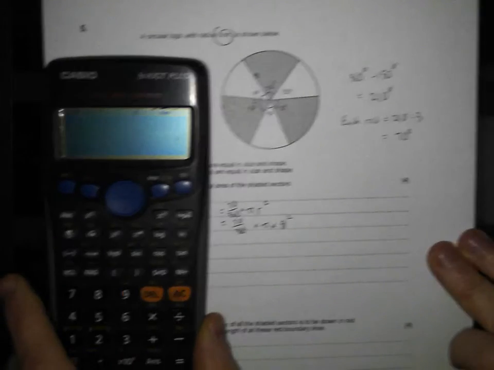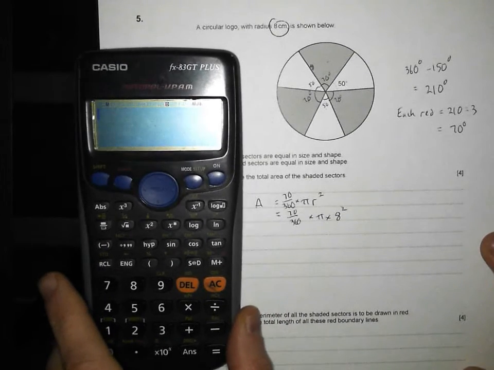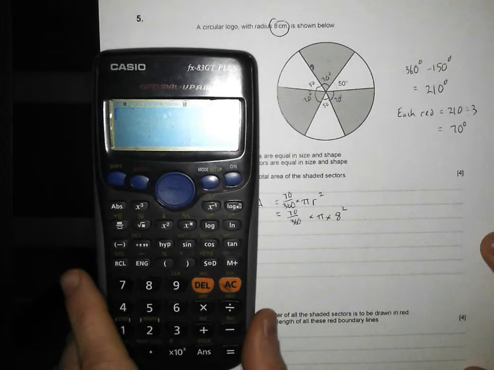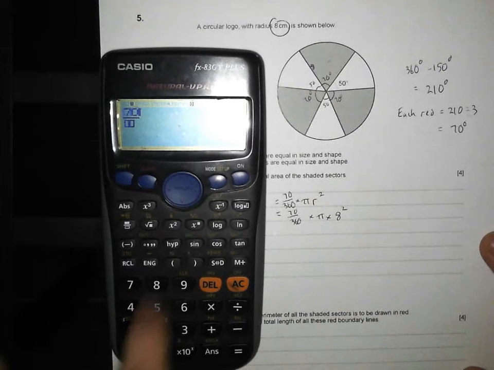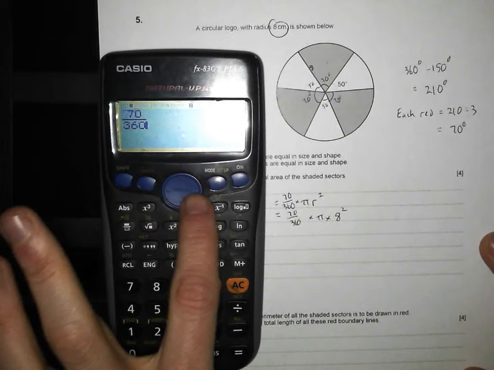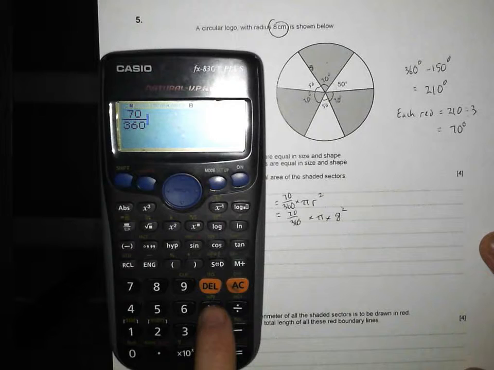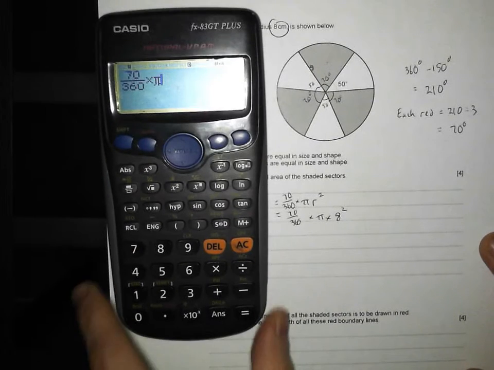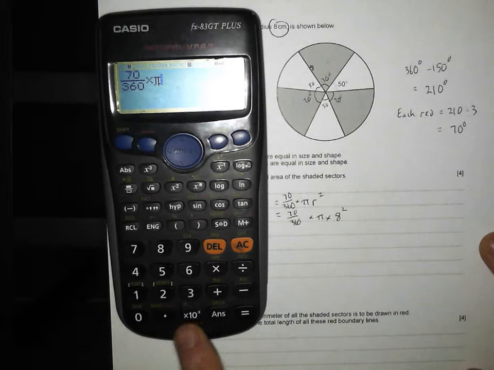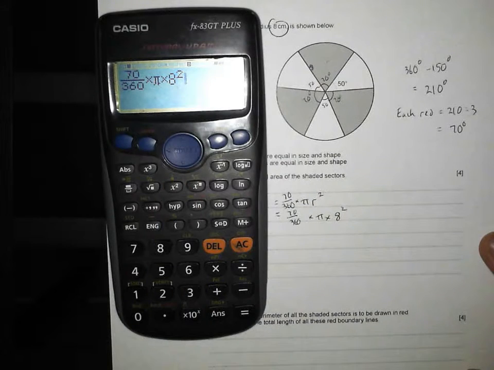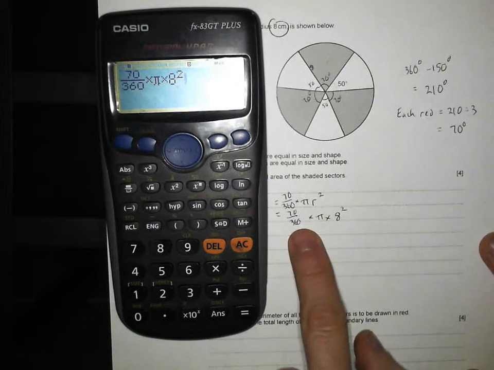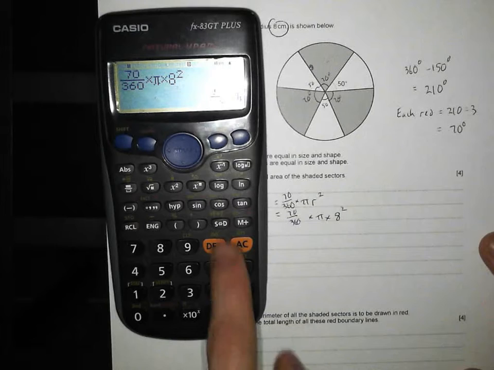And I hope you're seeing that it's just so important that you can tap things into your calculator right, otherwise you're going to cost yourself loads of marks. So let's go for 70 over 360 first. Get my fraction button. 70 divided by 360. Move to the right. Times by shift pi. So my pi button was just down there. We've used that in the last few videos. Times by 8, and then my little squared button. Check it looks exactly like you've written down. Then press equals, and that's going to give it in terms of pi.